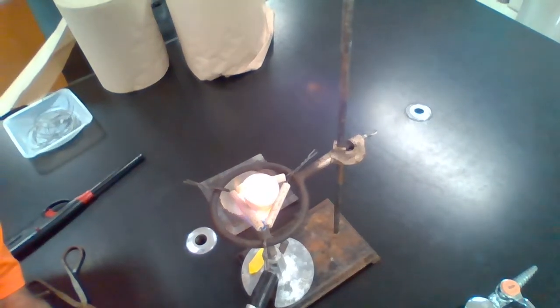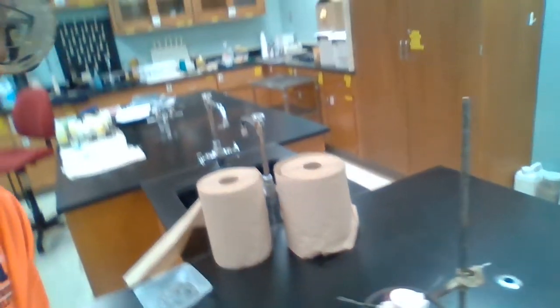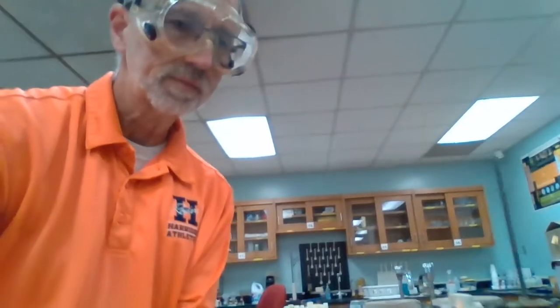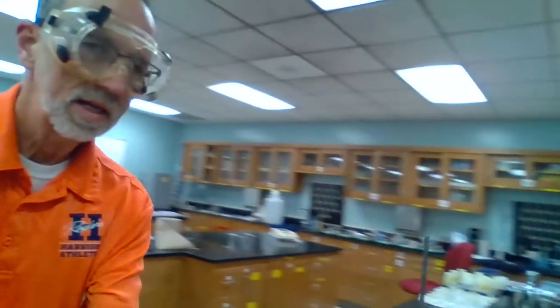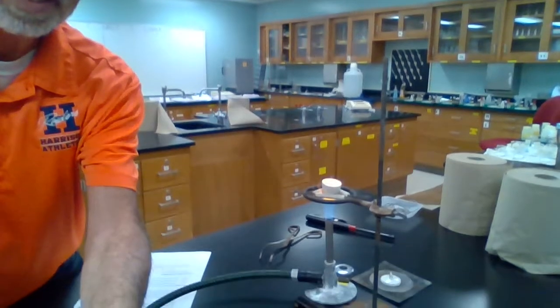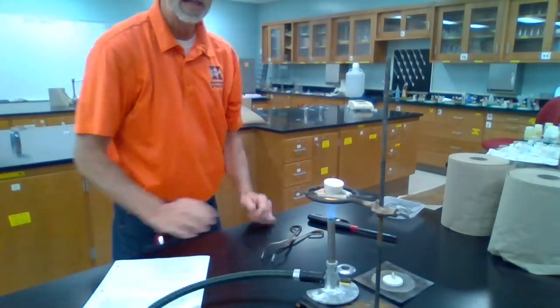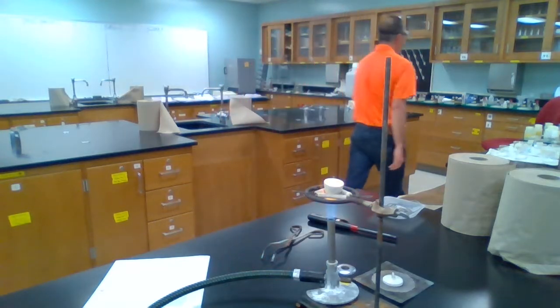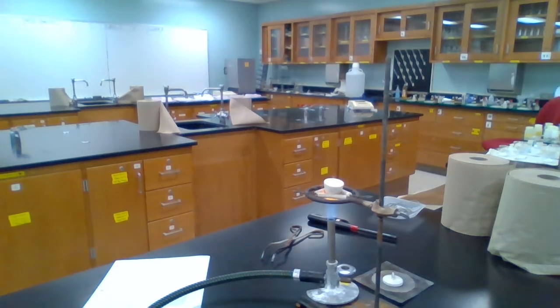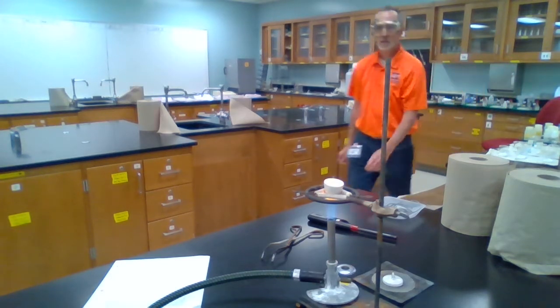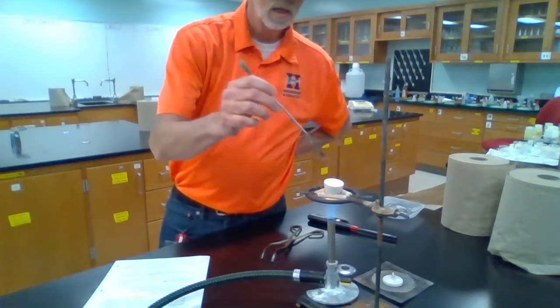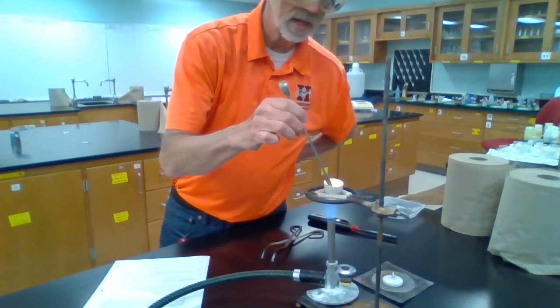And we can see that thing igniting now. So what's going on now is that magnesium has ignited and is now forming magnesium oxide. So let me grab a spatula here and kind of stir that up a bit.